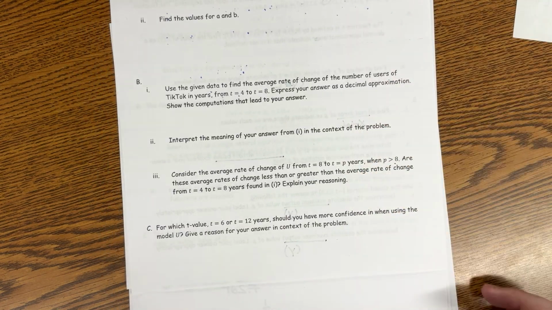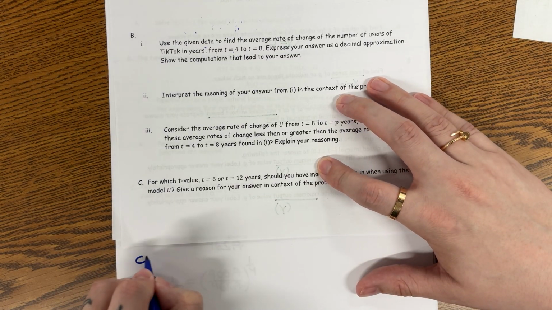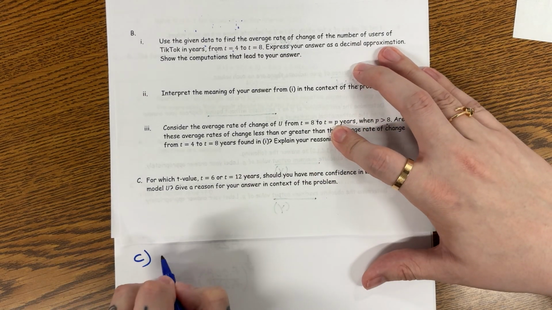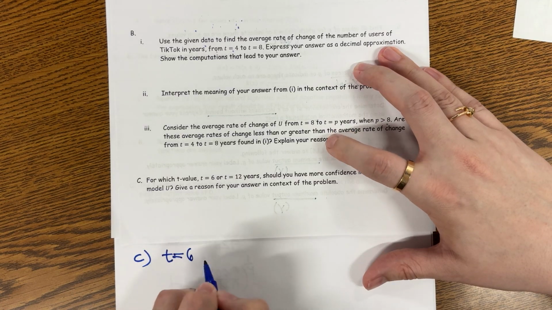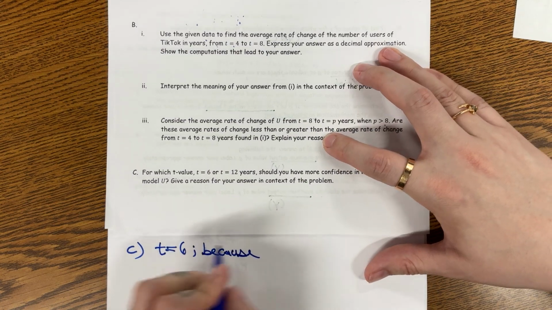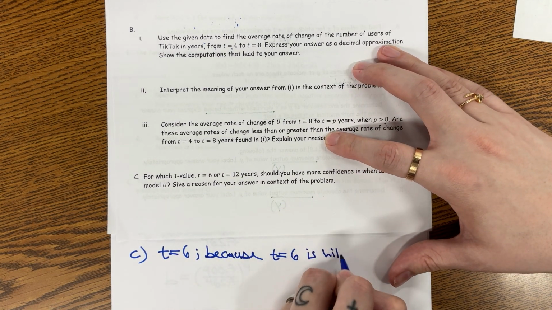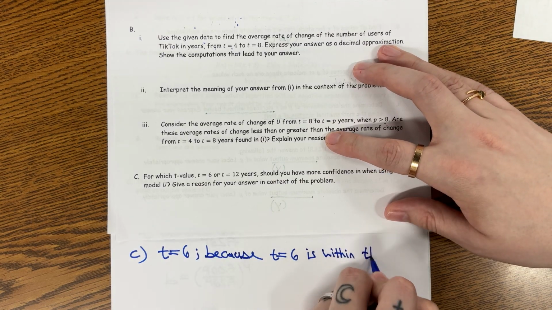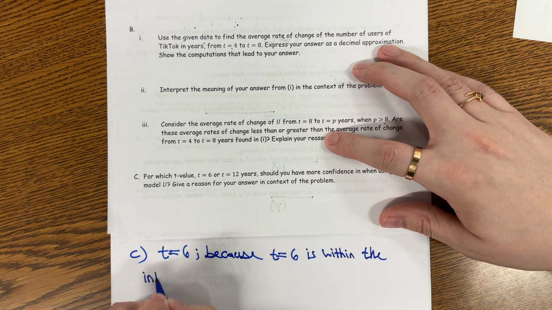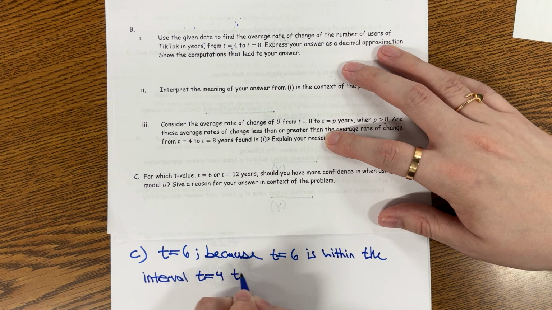So in this case, what I'm going to say: t equals 6, because t equals 6 is within the interval t equals 4 to t equals 8.